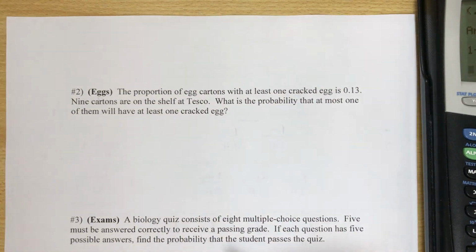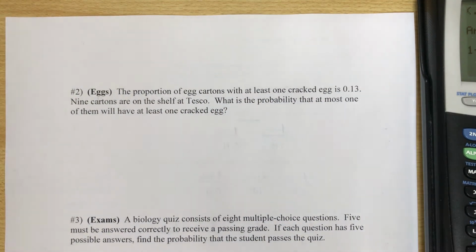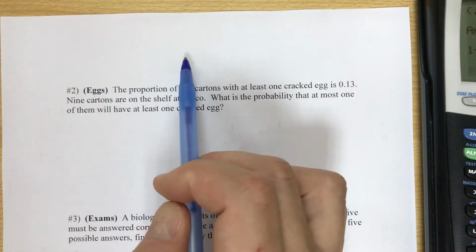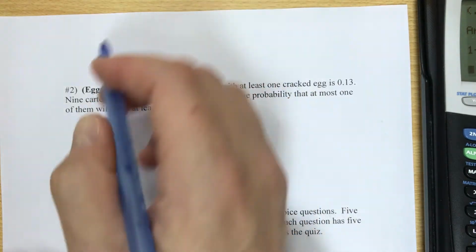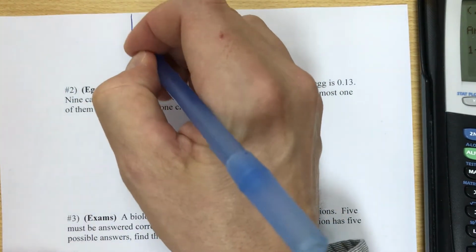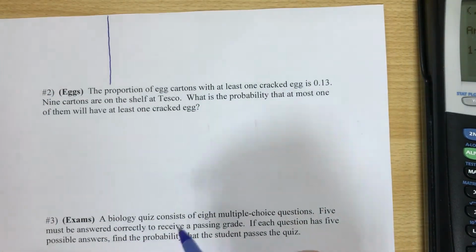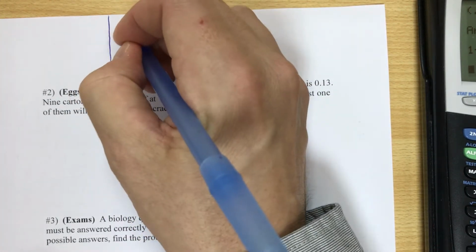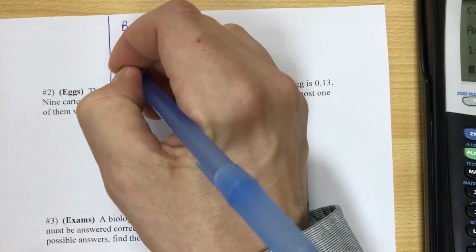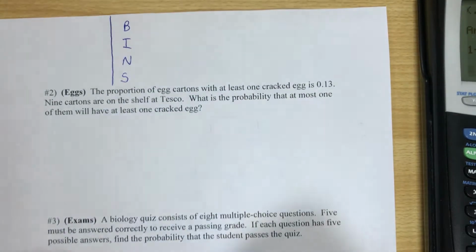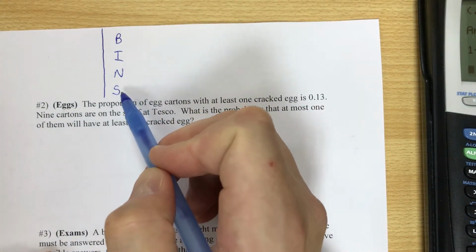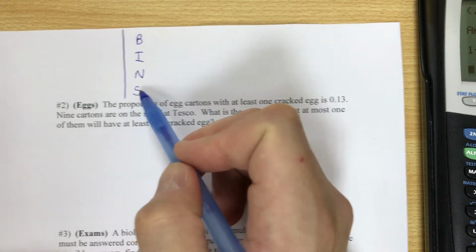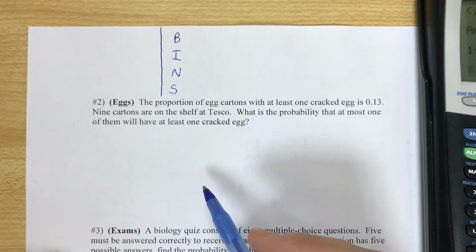All right, so we're back here for part 2. Now, at the top here on the back, we're going to write a couple of things down. To be a binomial situation, I'm going to leave some space over here. To be a binomial situation, what we want to remember, or what we need to check for, is our BINS. There are 4 conditions for us to be able to use the formula for a binomial experiment.